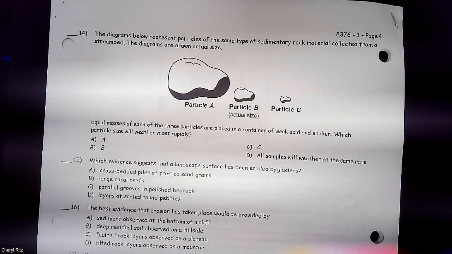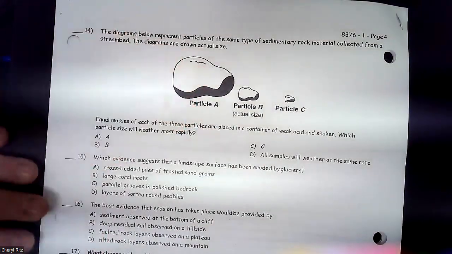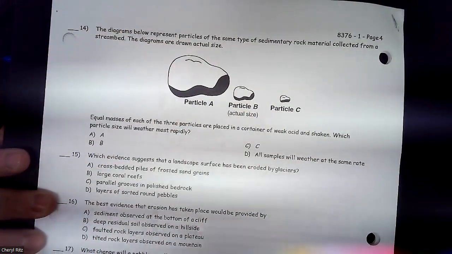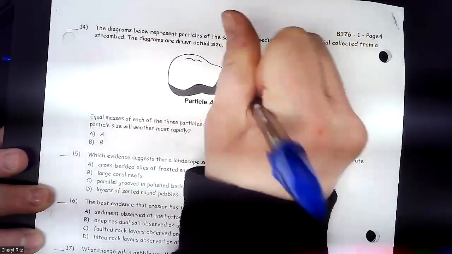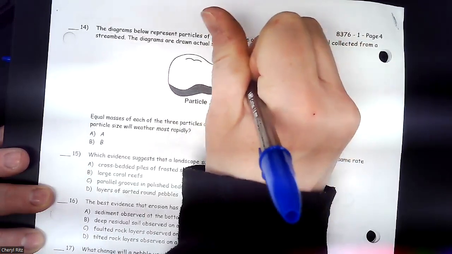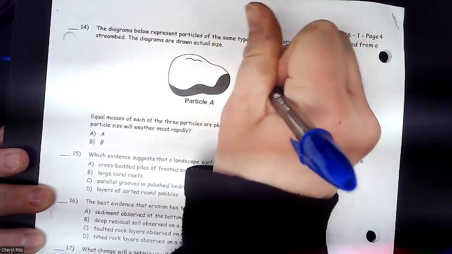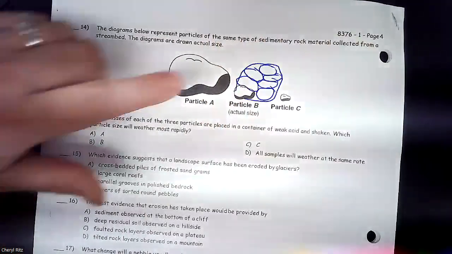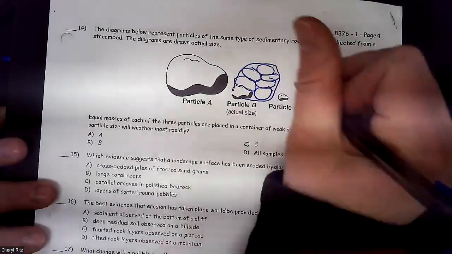Which particle size will weather the most rapidly? So we have particle A. Then we have particle B, but remember the direction said they had equal masses of each. So what that's really saying is we had a pile of B-sized rocks, but their mass was the same as A. Then the same with C.